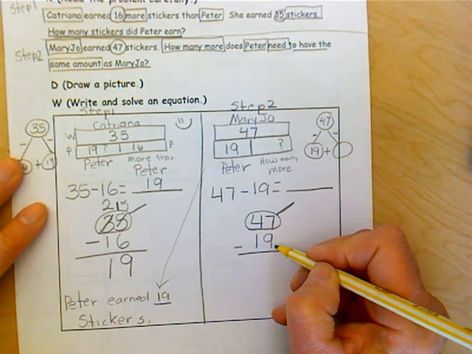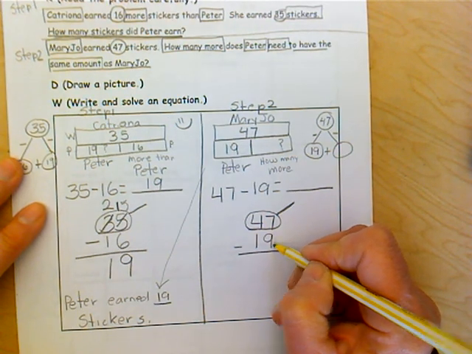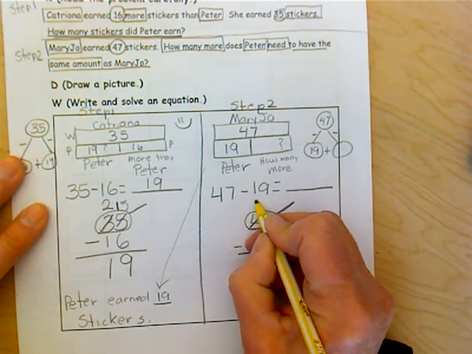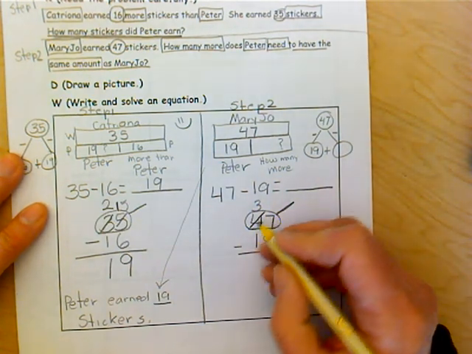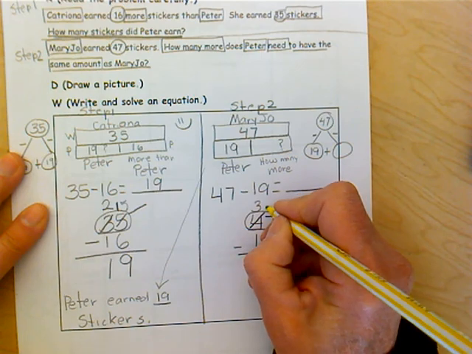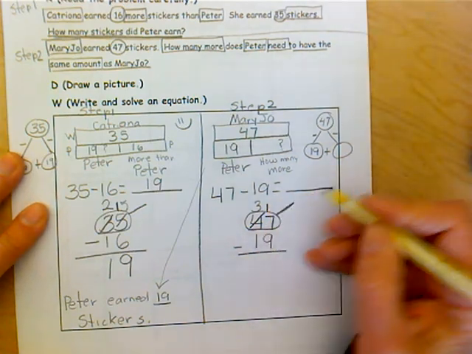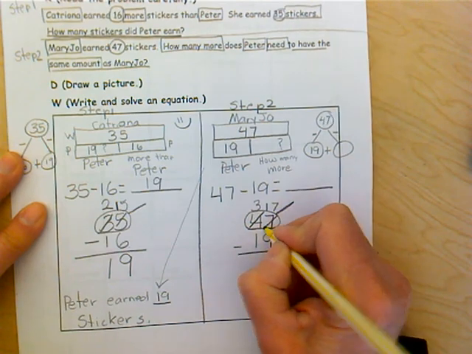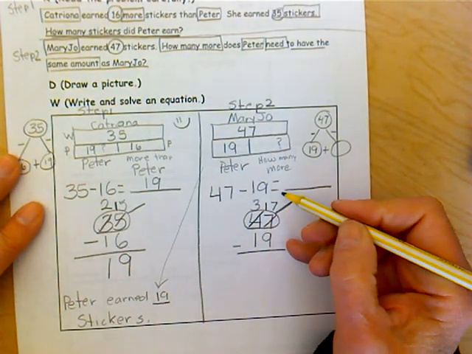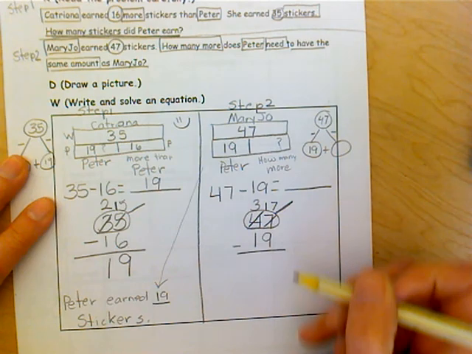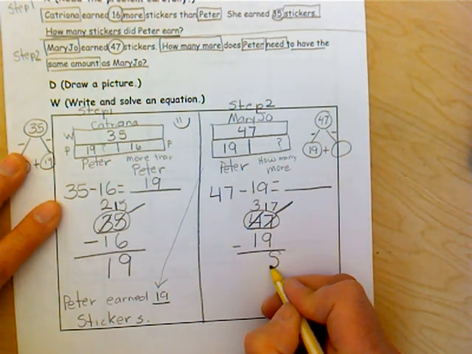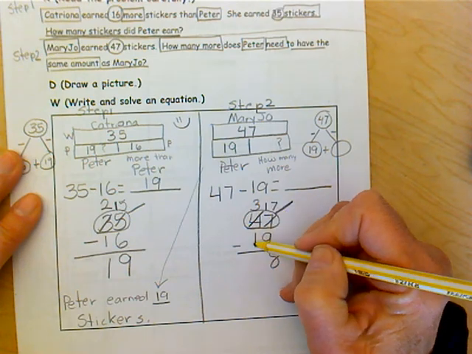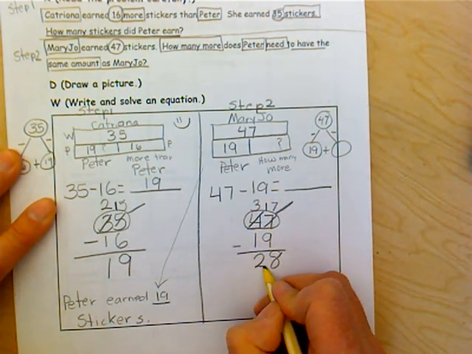I know that I cannot take 9 ones away from 7 ones, so I need to decompose a 10. That's going to leave me with 3 tens. That decomposed 10 is now 10 ones. 10 ones plus 7 ones gives me 17 ones. Easy peasy. 17 ones take away 9 ones is 8 ones. This is where you need to know your 3 minus 1 facts. And 3 tens take away 1 ten is 2 tens.